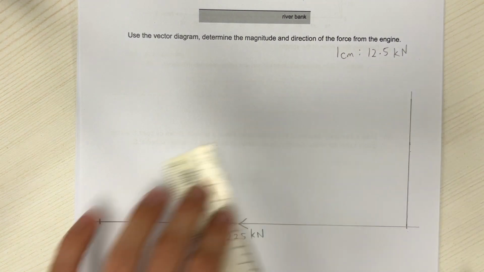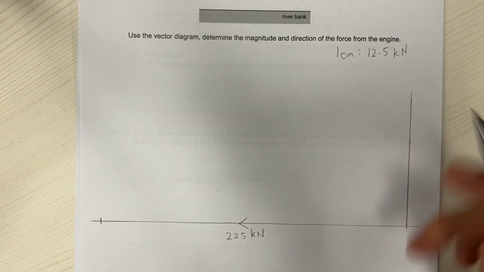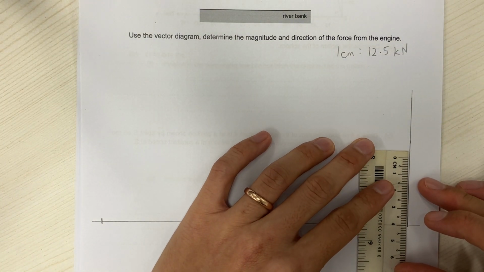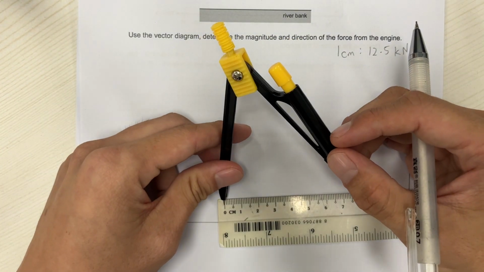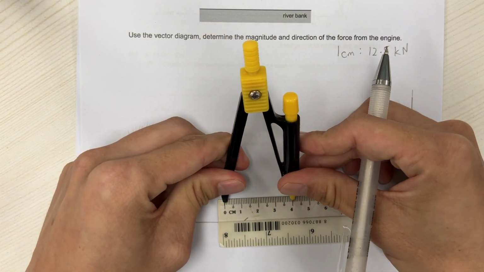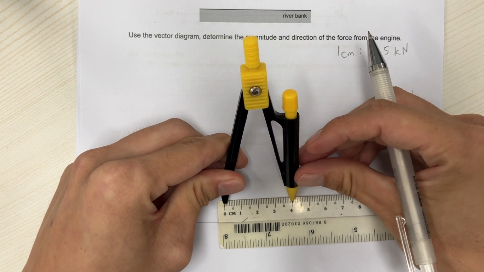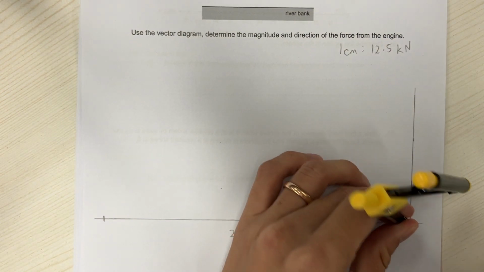From here I know that using my scale, since my upward force is 50, that's about 4 cm. I could use my drawing compass, which I think I should, to be more precise. 4 cm. Push it a bit more, 4 cm. Okay, this is okay. Mark it from here.